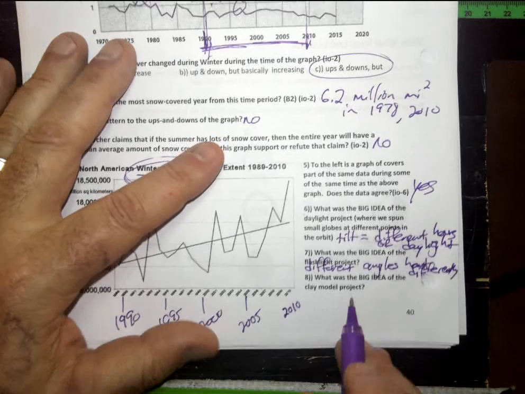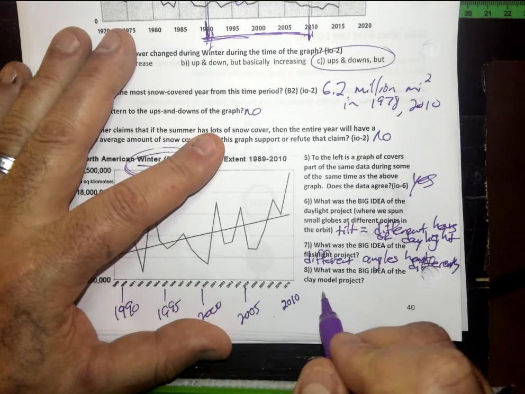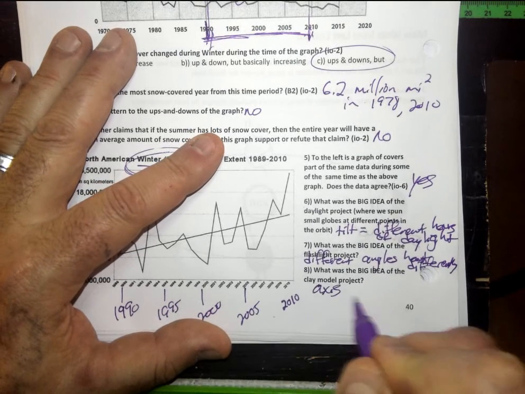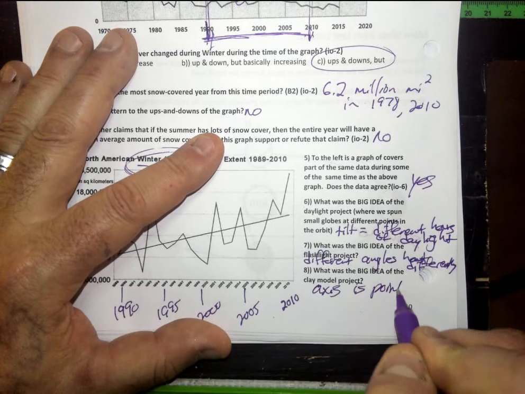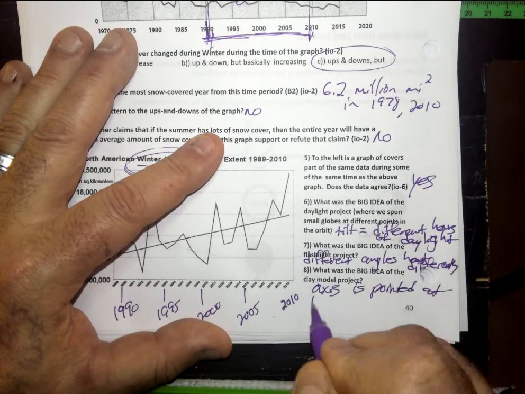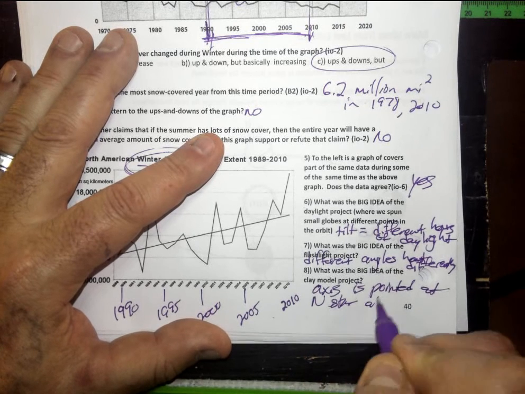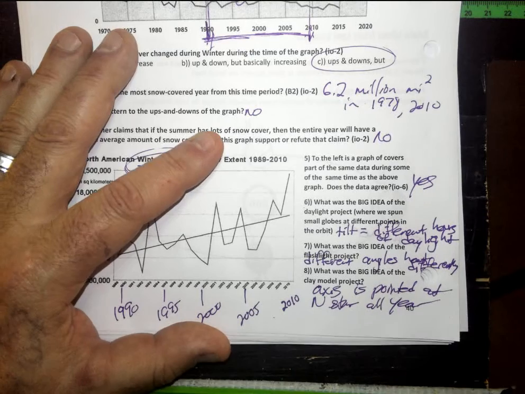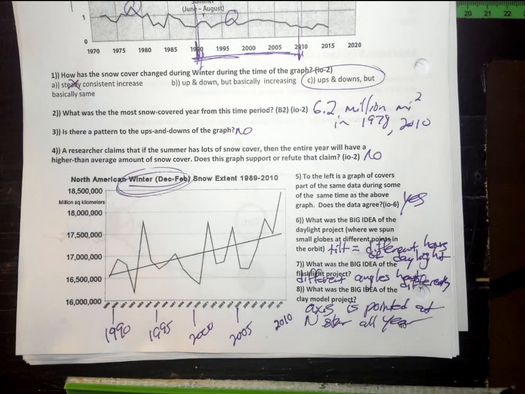What was the big idea of the clay model project? The axis is pointed at the North Star all year. It's always tilted in the same direction towards the North Star.